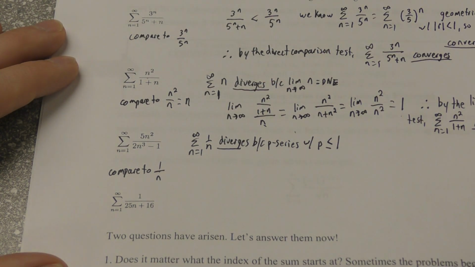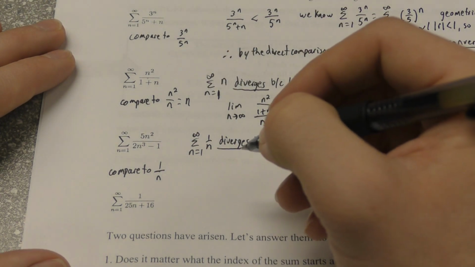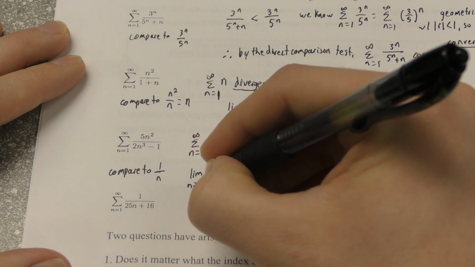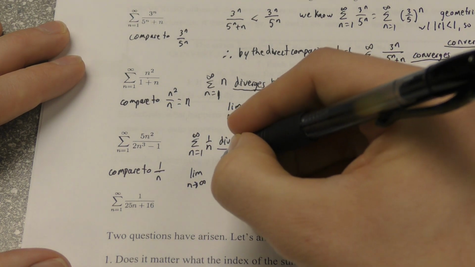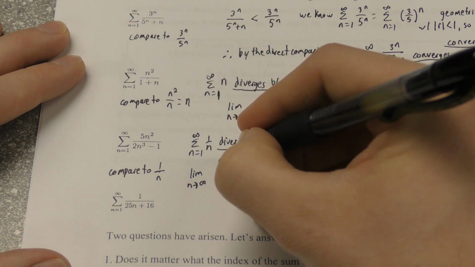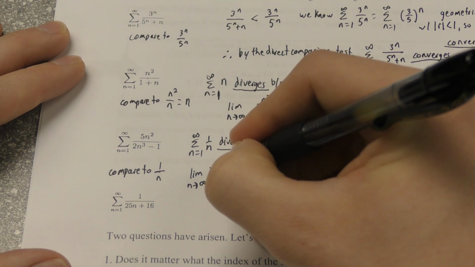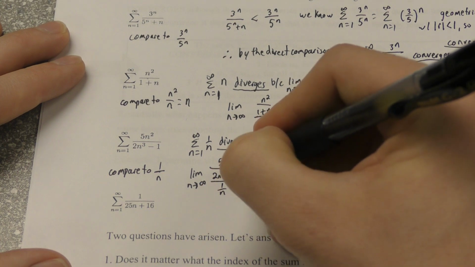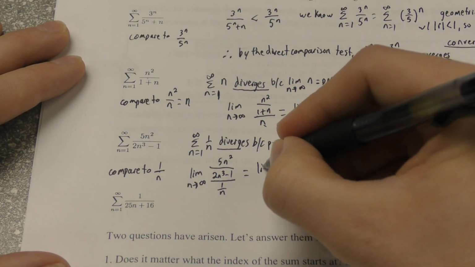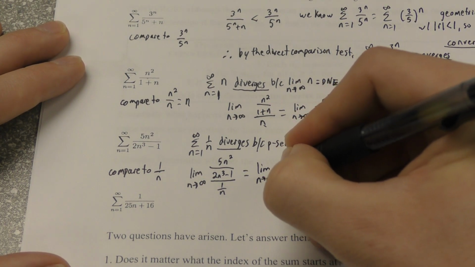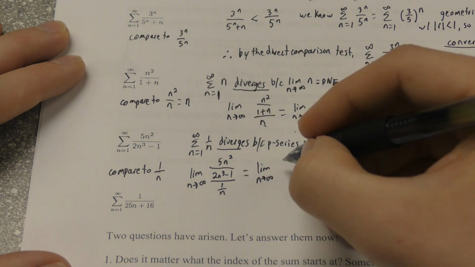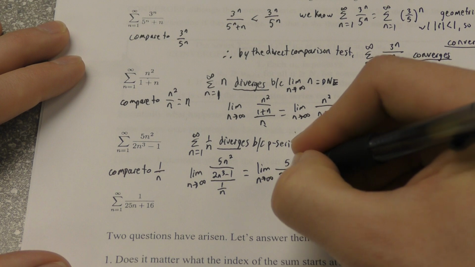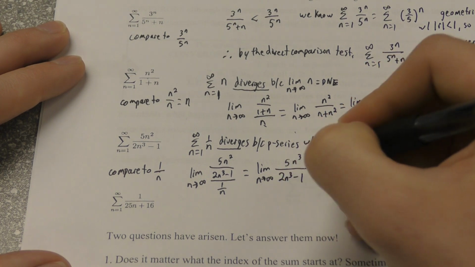Let me do my limit comparison test, and I know my comparator diverges. All right. So I need the limit as n approaches infinity of my initial thing, 5n squared over 2n cubed minus 1, over the thing I want to compare to, which is 1 over n. Dividing by 1 over n is the same thing as multiplying by the reciprocal. So multiply the reciprocal up there, and that'll give me 5n cubed over 2n cubed minus 1.